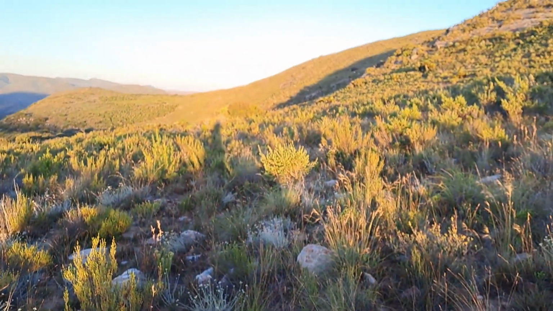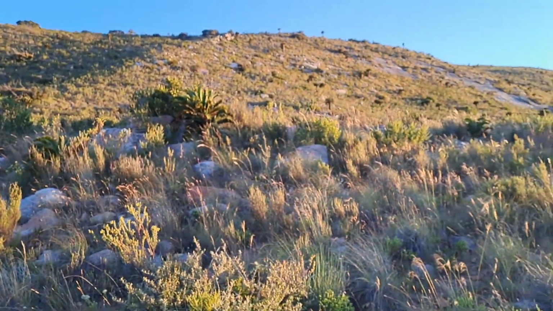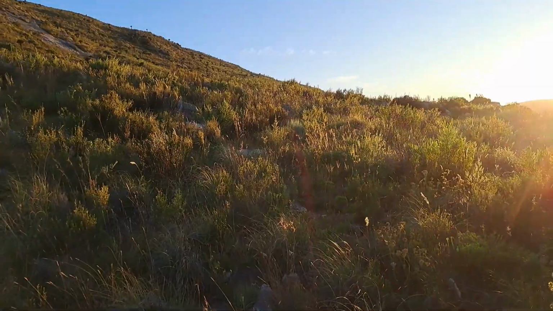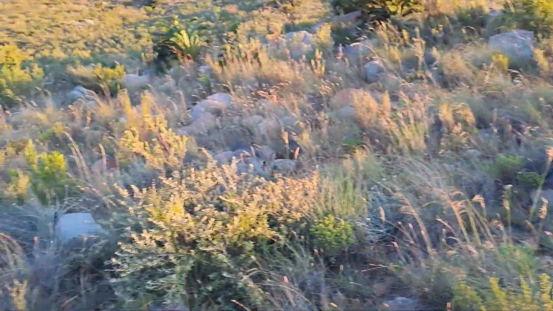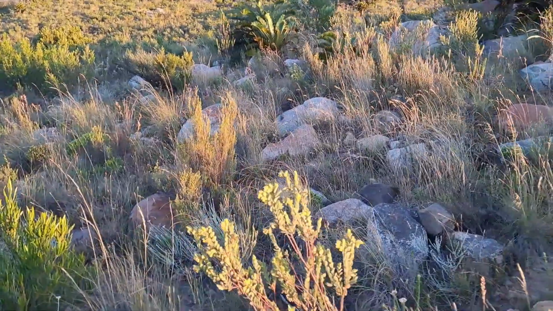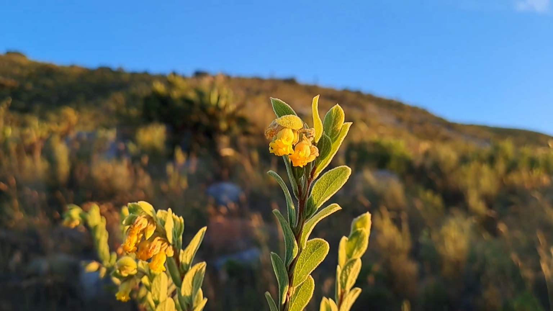We have some Aspalathus there in the foreground. And of course a lot of other things that you don't get in the lowland fynbos, like those cycads, and like this interesting Hermannia, the doll's rose, Hermannia scordifolia.